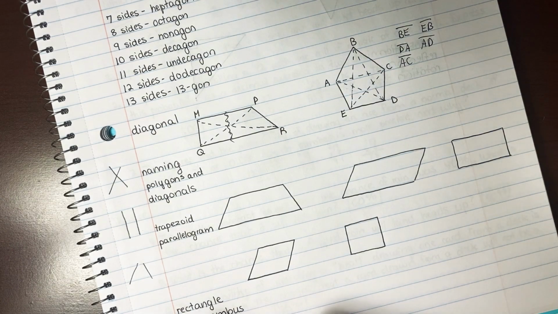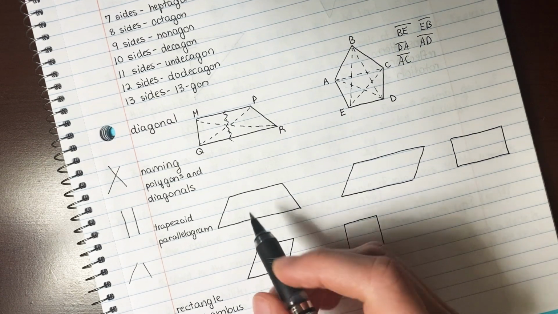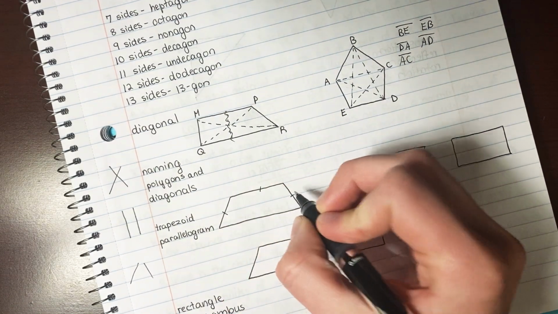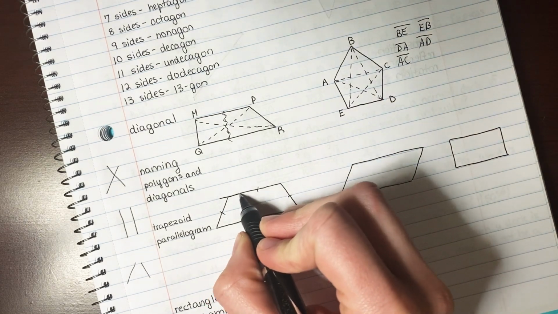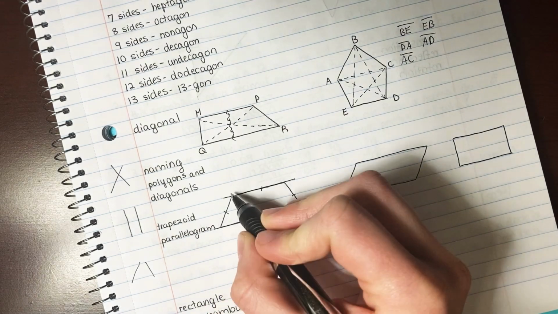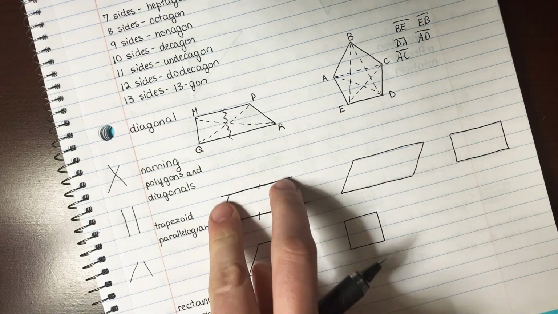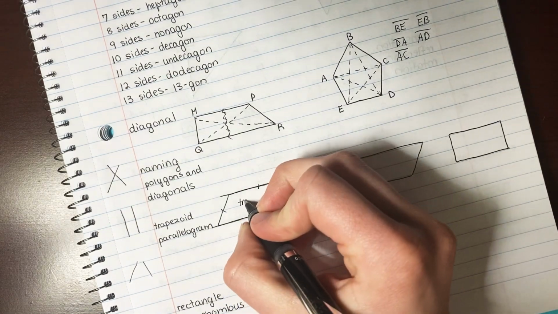One pair of parallel sides. Okay, so this shape right here is a trapezoid. We've got 4 sides, 1, 2, 3, 4, and we have one pair of parallel sides. We have a parallel side here and here. These sides are not parallel, okay? If we were to make them keep going, they would eventually cross. Okay, so this shape is a trapezoid.